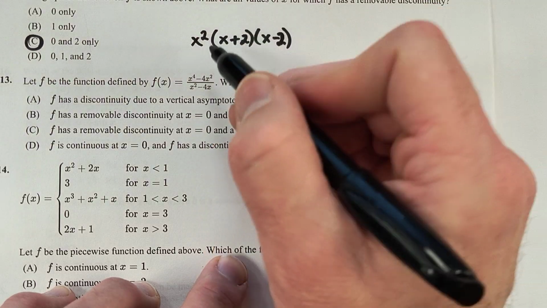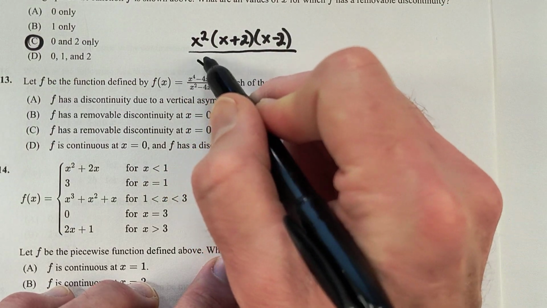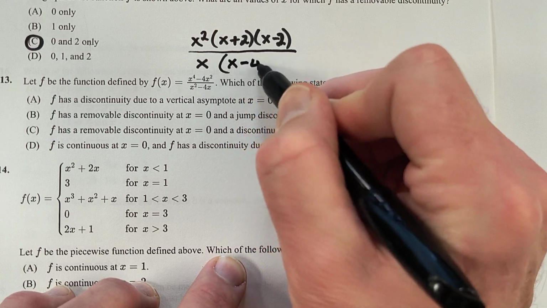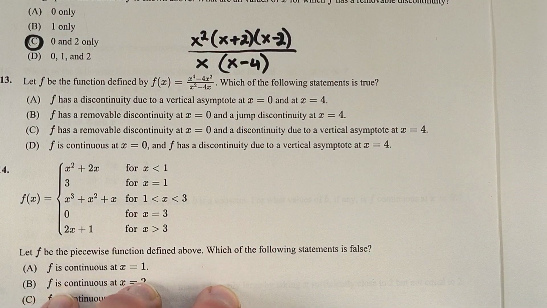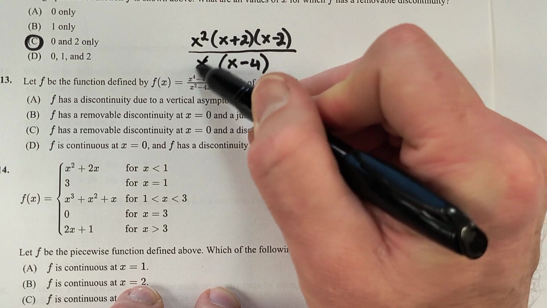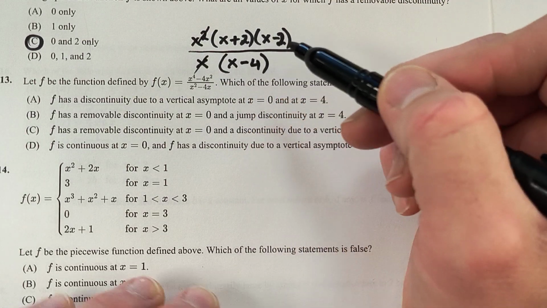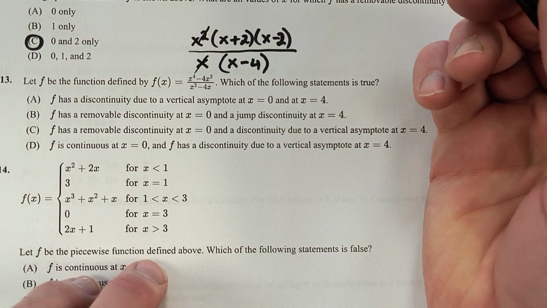So let's do the same thing. Let's factor out an x, and that leaves me with x minus 4. Okay, so I don't have any binomials that I could cancel out here, but I do have this x, which could cancel out with this x. And now what I can try doing is substituting in the 0 and see what happens.